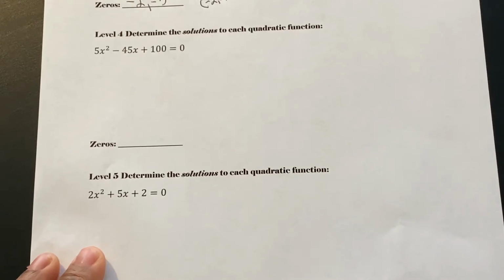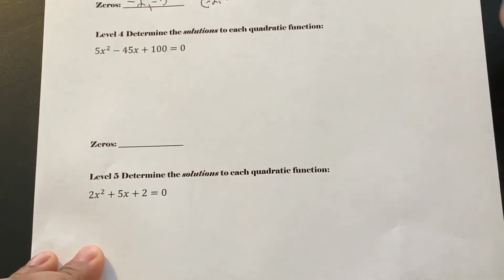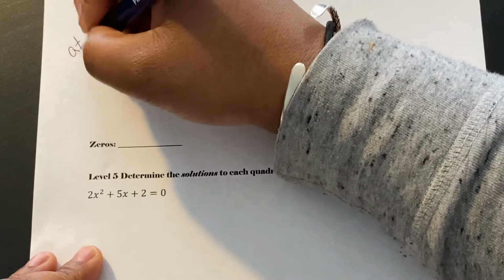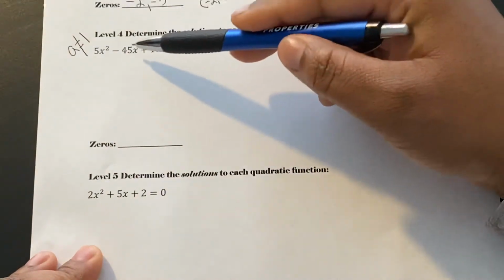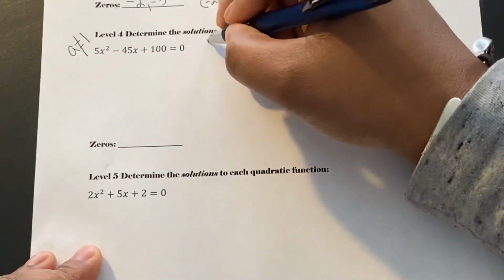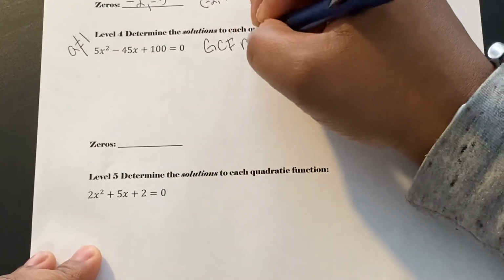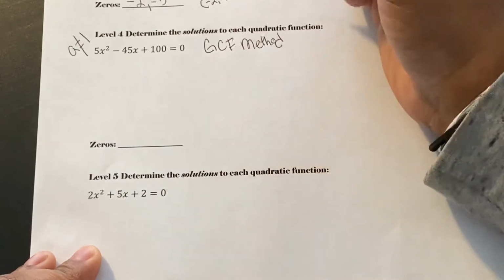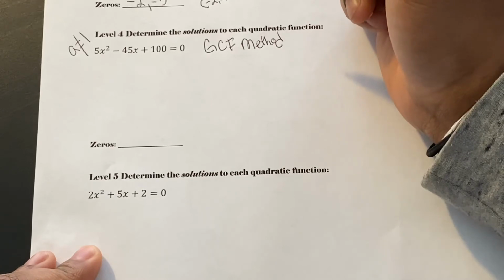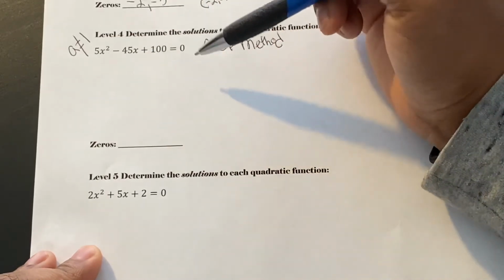level 4. With level 4, the same question is determine the solutions. Well, we see for level 4, the a term is not 1. The a term is not 1. So we have to first see, can we take out a GCF? And if you look, we can. So this is going to be the GCF method. Remember, the GCF method can be used for any of the methods, because if you can take out a GCF, you need to do that.